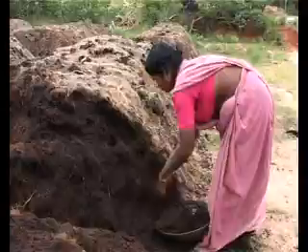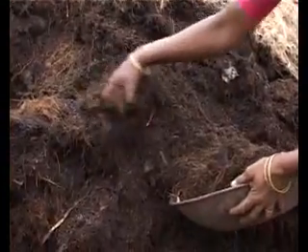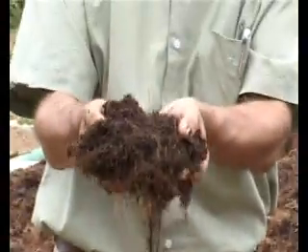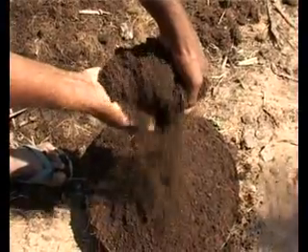When all the material has turned into a consistent dark brown, nearly black, rich smelling and crumbly matter, it is ready to use.